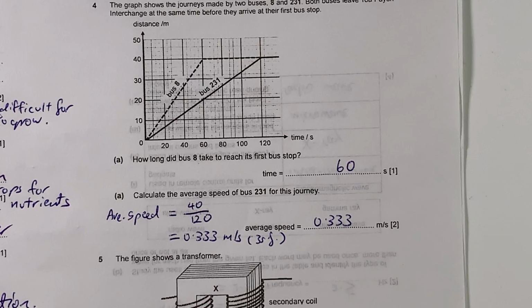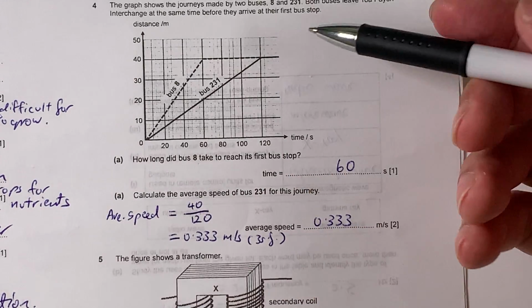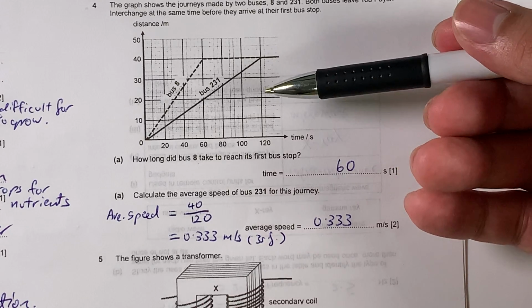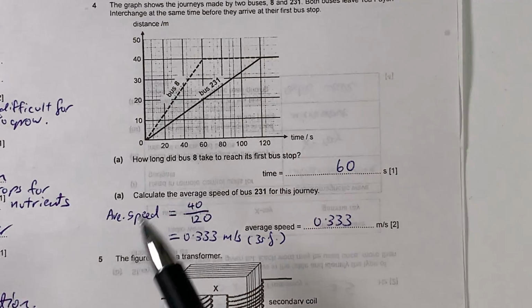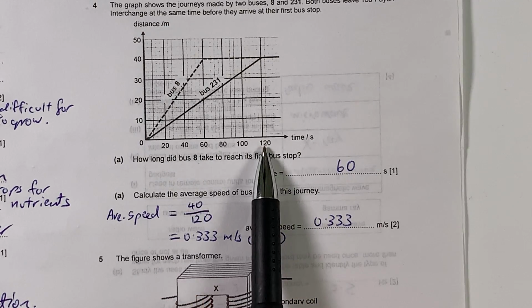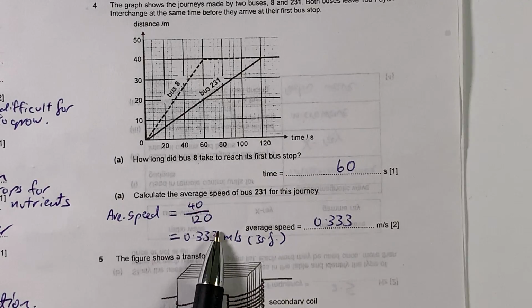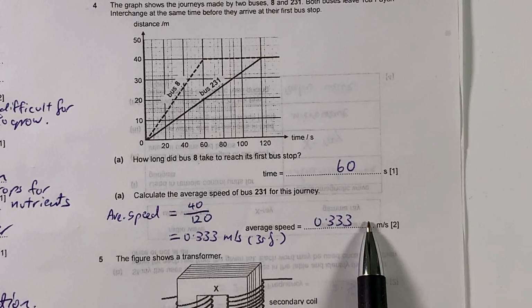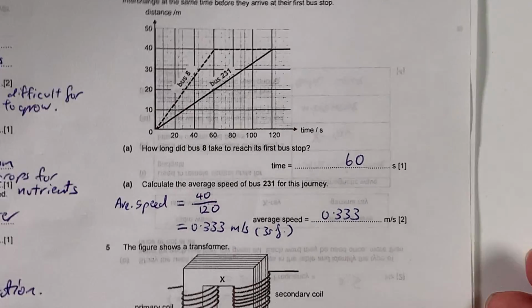Okay, calculate the average speed. Average speed is total distance divided by total time. So the bus traveled 40 meters, and it took 120 seconds to reach there. So 40 divided by 120, you get 0.333 meters per second as the answer. Round off to 3SF.